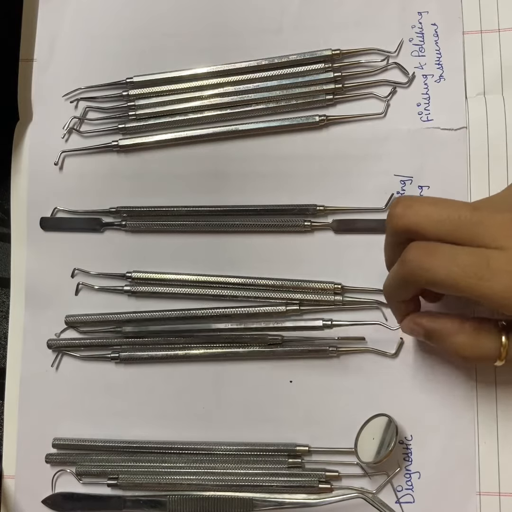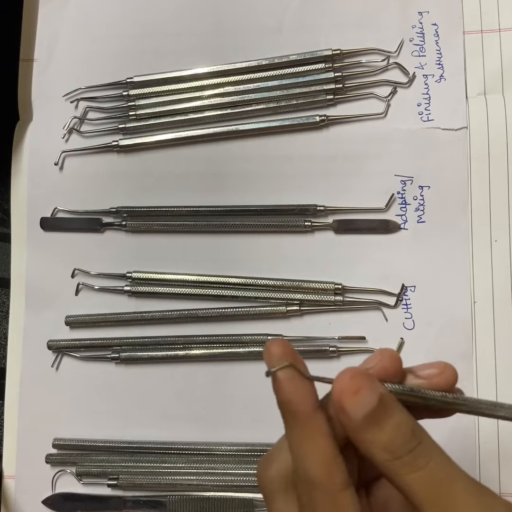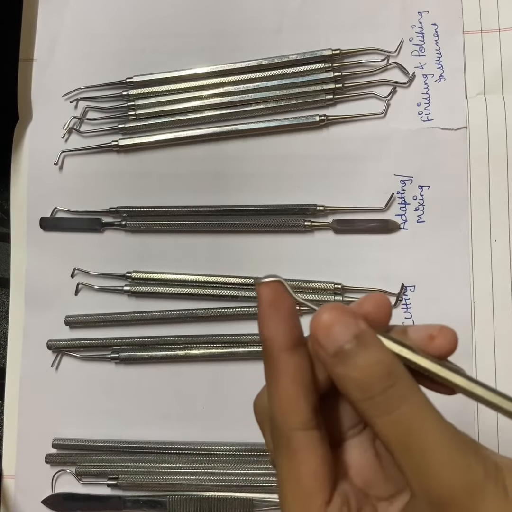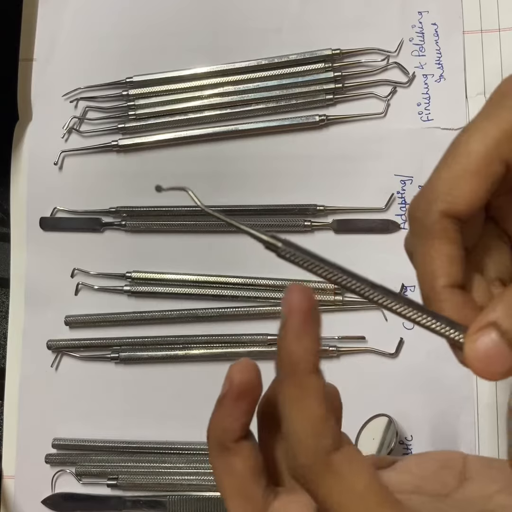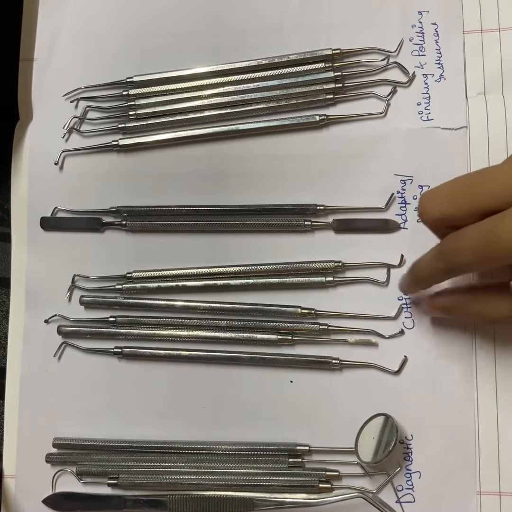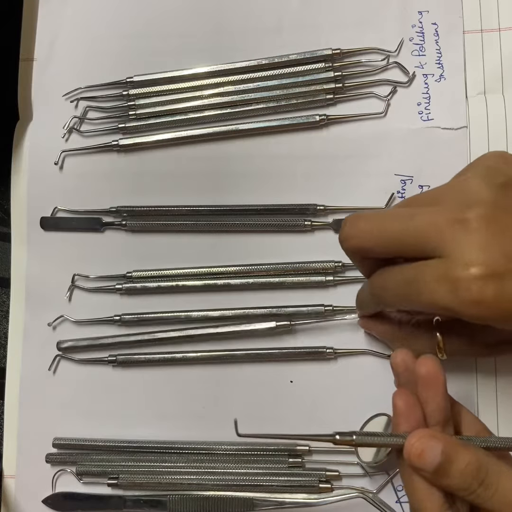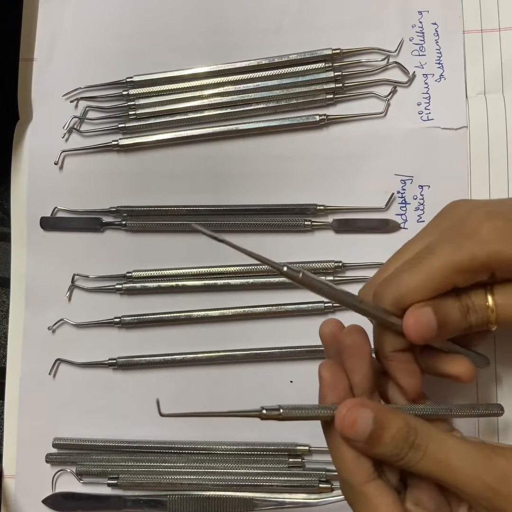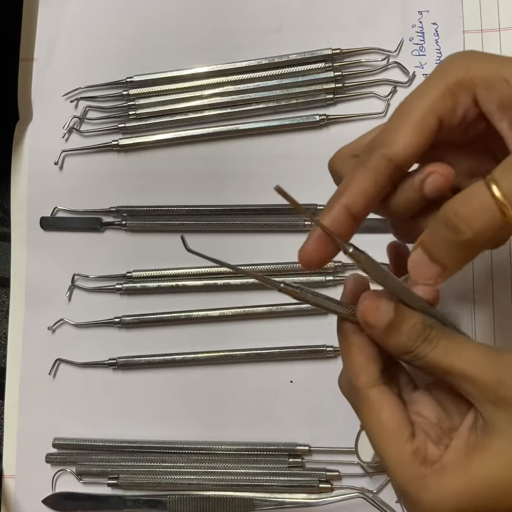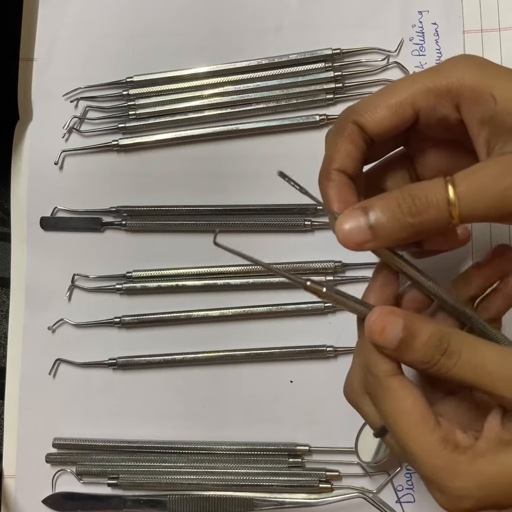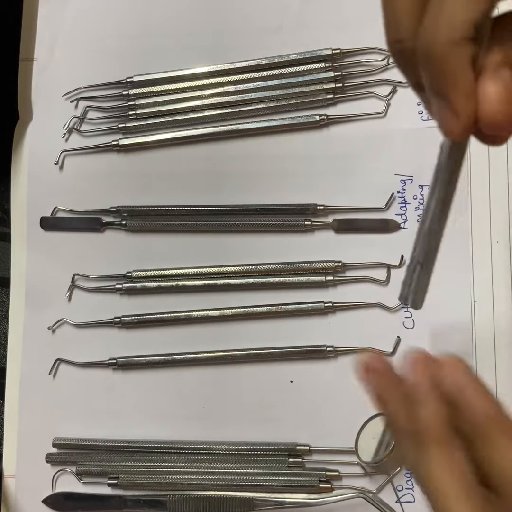This one is spoon excavator. This is used to remove the soft carious lesion. You can easily appreciate the working end. This one is shank, handle, and this one is hoe. You can easily differentiate between chisel and hoe. Chisel is straight, you can see this, and hoe, this one is angulated.